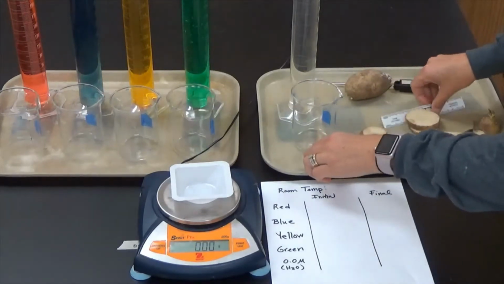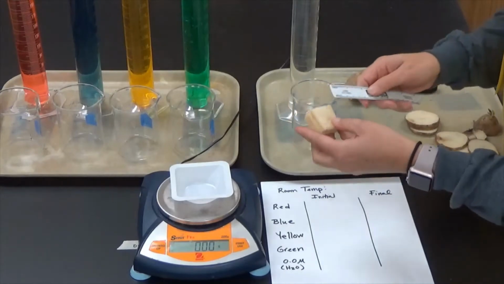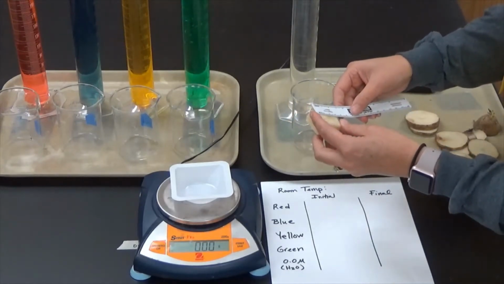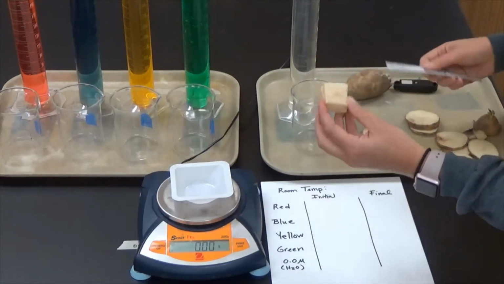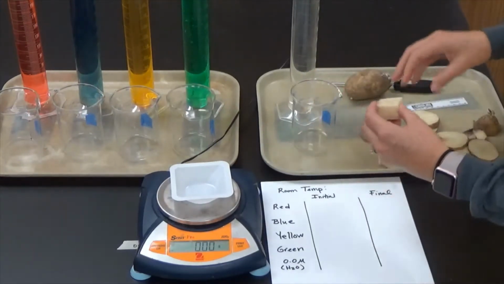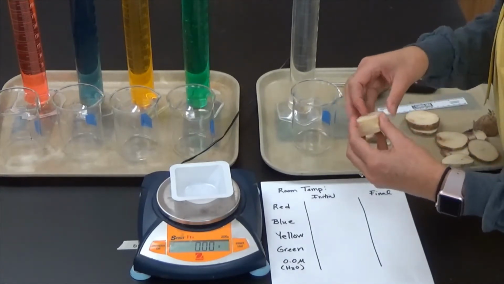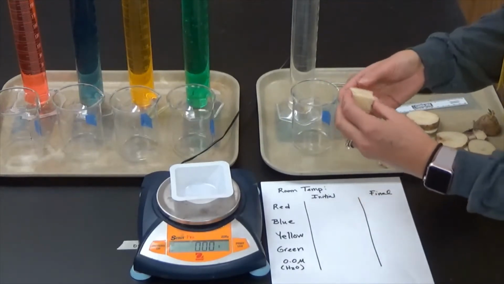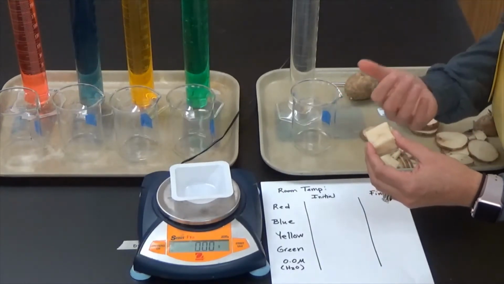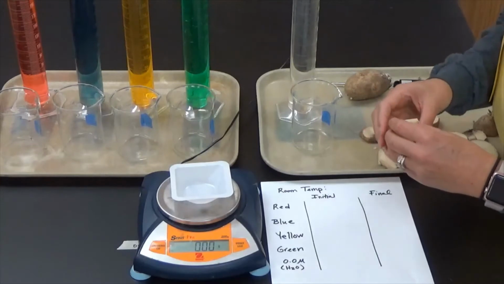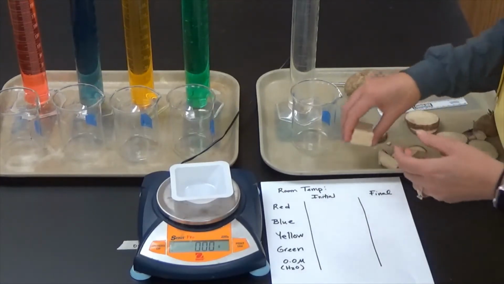After that, I cut them into cubes, and they're about 3 millimeters by 3.5 millimeters, so kind of rectangles. Each one of these 5 pieces of potato is exactly the same size. That's important because we know that surface area to volume really affects how things move in and out. So I want to make sure that they all have a uniform surface area, which I've done.